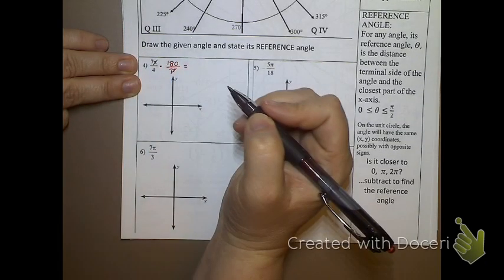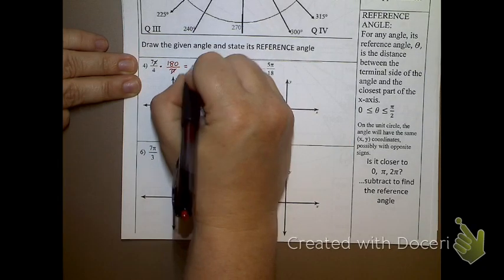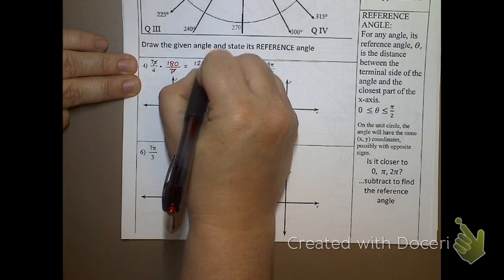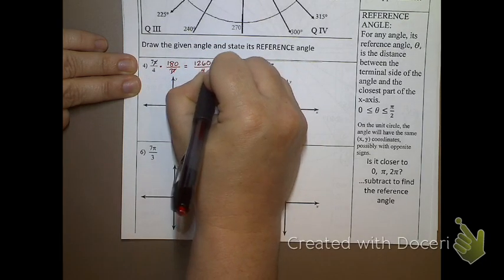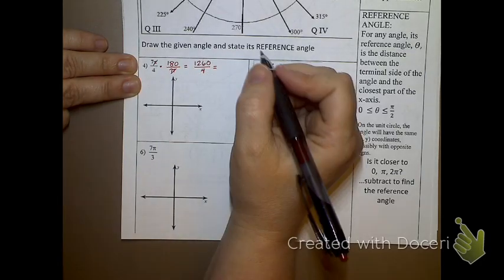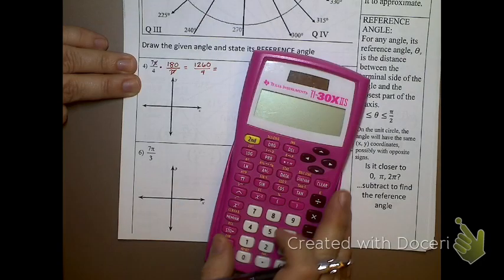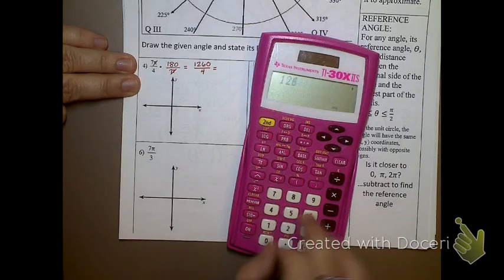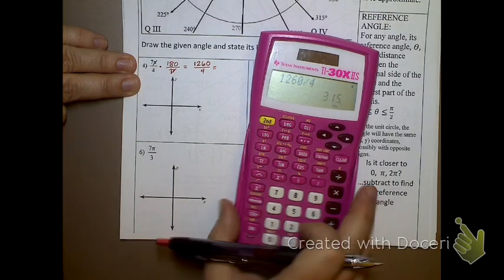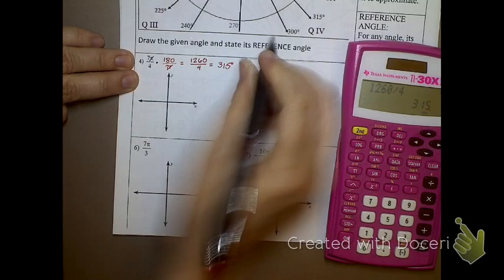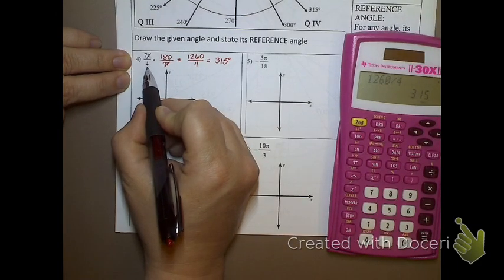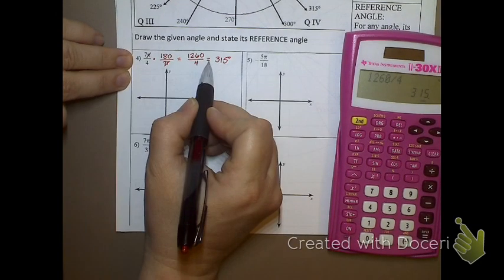I'm left with 7 times 180, which is 1260 on the top, and 4 on the bottom. And what is 1260 divided by 4? 315. So 7 pi over 4 is the same angle as 315 degrees.